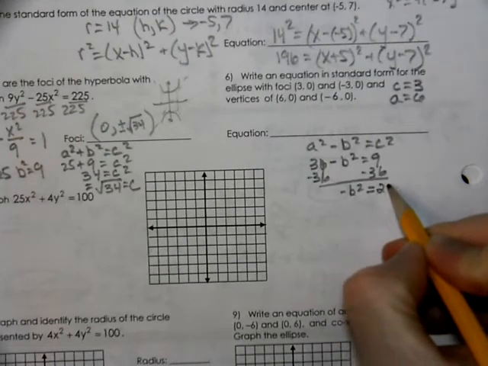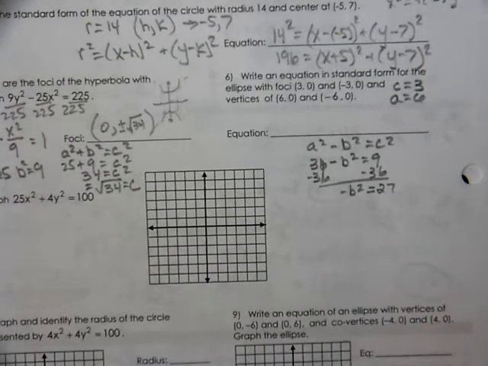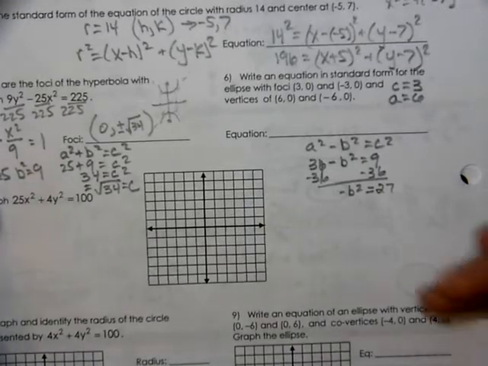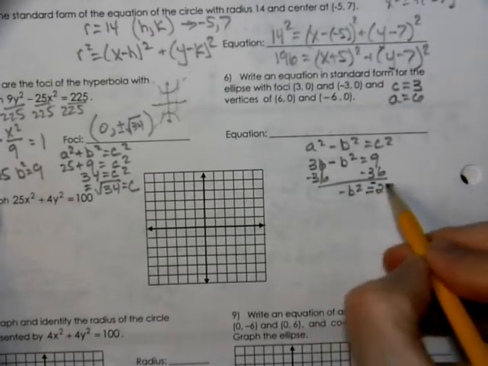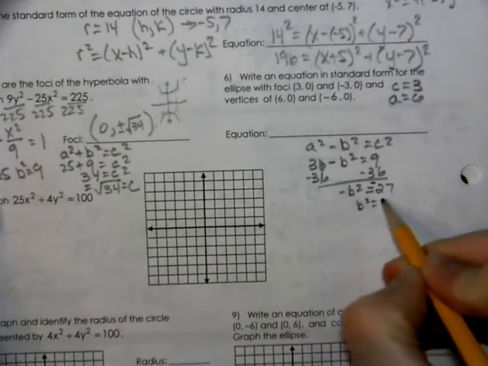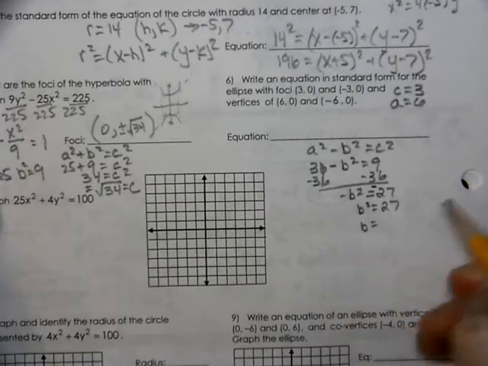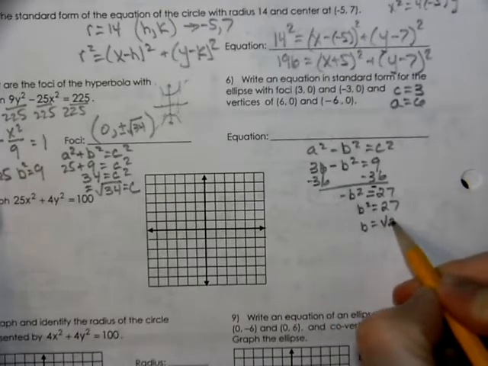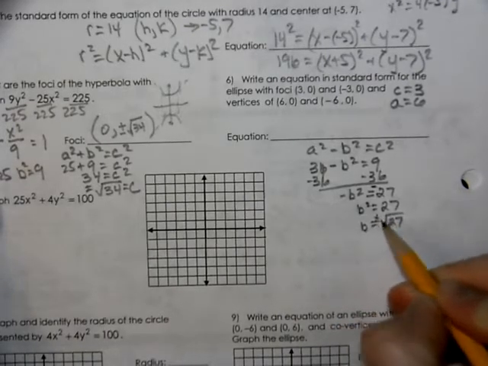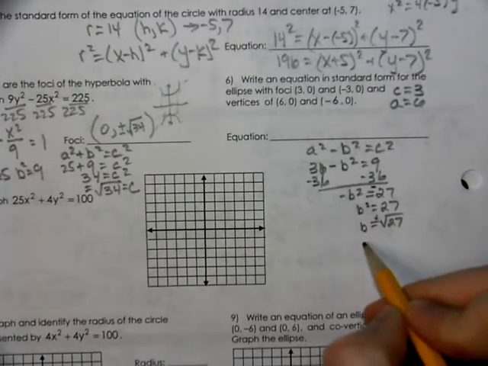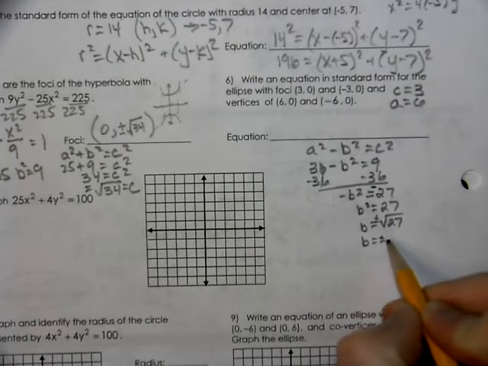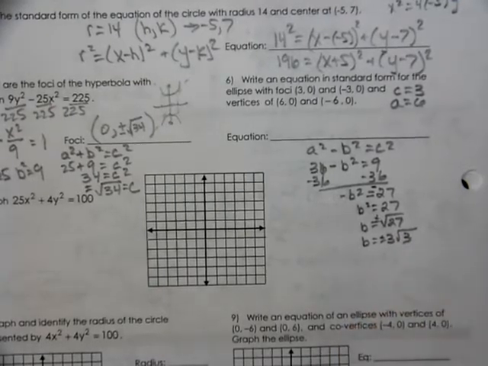We would have 27. It would be a negative 27 divided by the negative. So our distance is going to be the square root of 27, which can be broken down into 9 times 3. Square root of 9 is 3, so we'd have 3 root 3. But anyway, 27 is the main number we're interested in.